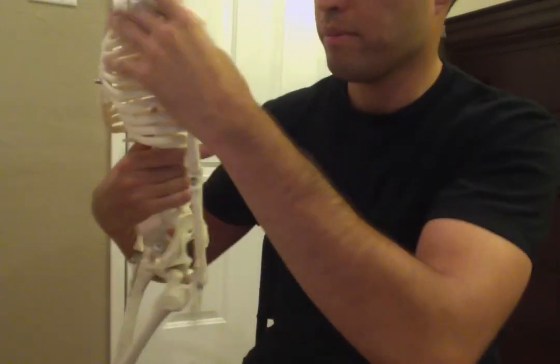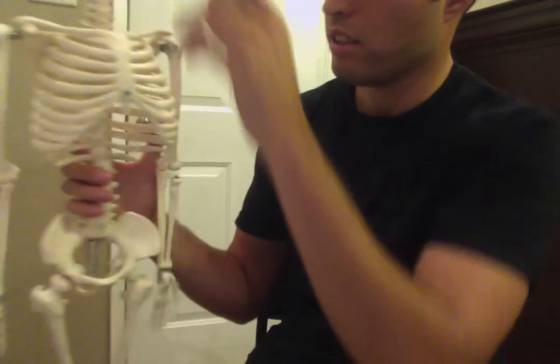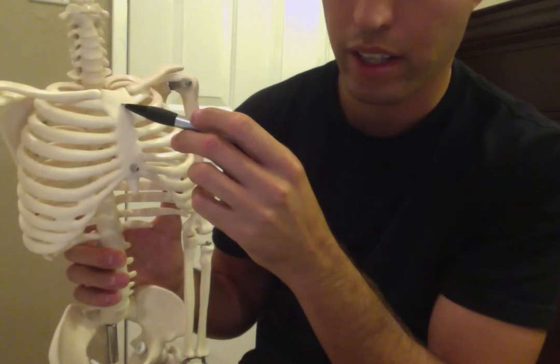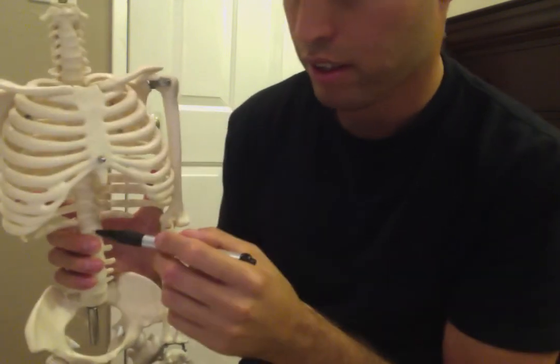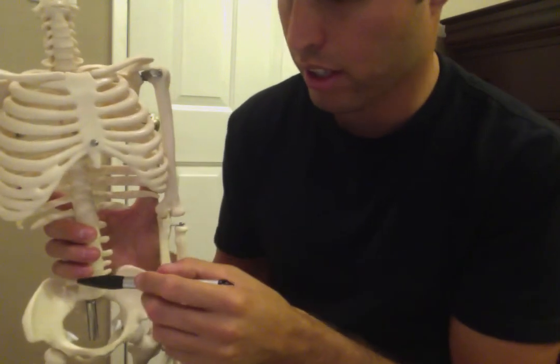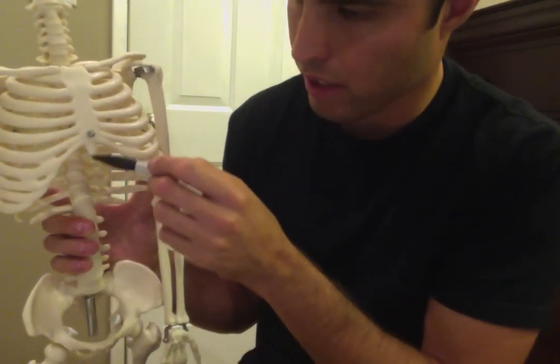On the sternum, you have the manubrium here. You have the body here. The xiphoid process here. And the jugular notch up here.